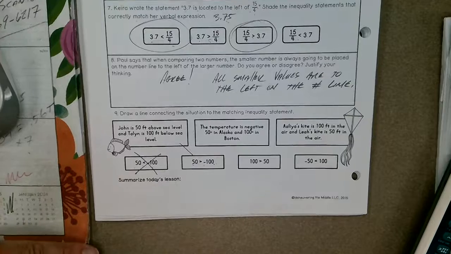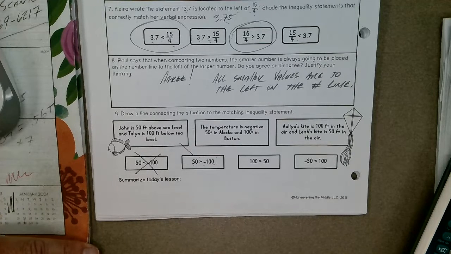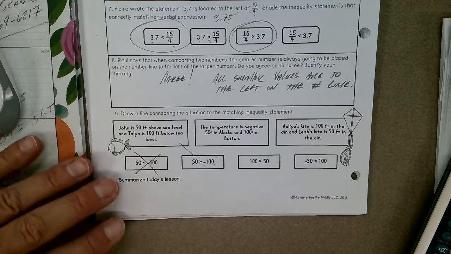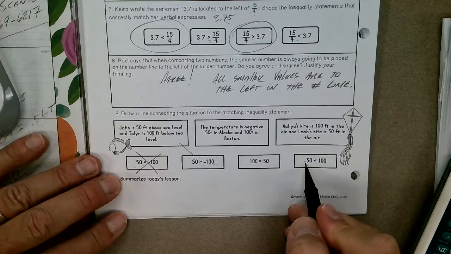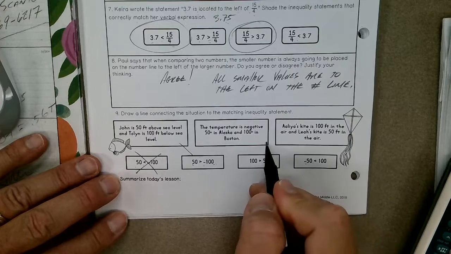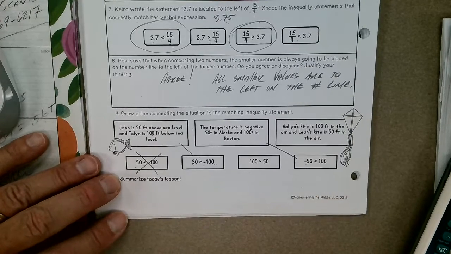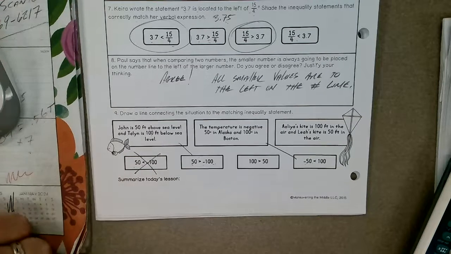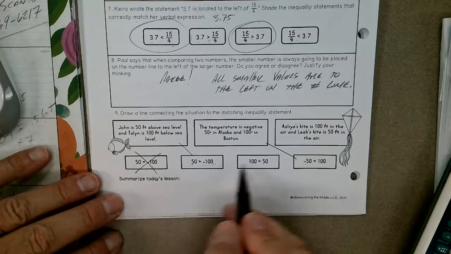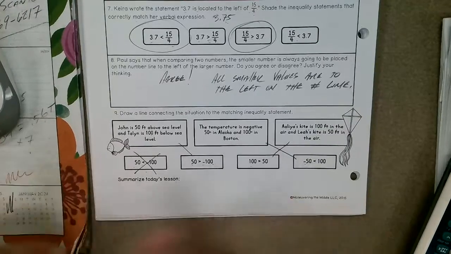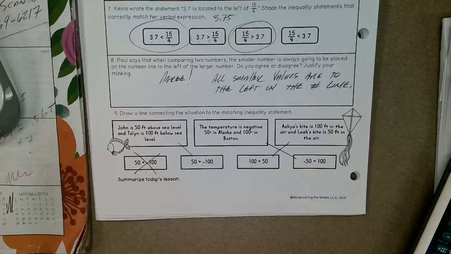The temperature is -50 degrees in Alaska and 100 degrees in Boston. Okay, so which one does that match? Well, -50 is here, and it is less than 100. So it's clearly going to go right there. Elias' kite is 100 feet in the air. Leah's kite is 50 feet in the air. All right, so which one of these? Well, I canceled that one out, and there's only one left, and it has to be, so 100 is greater than 50. So there's some interpretation.